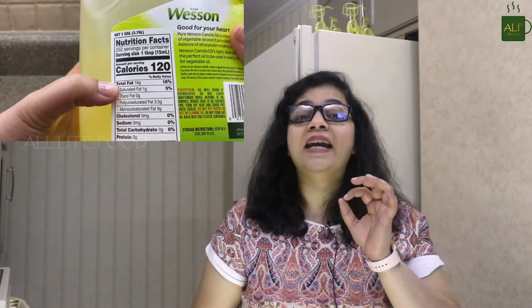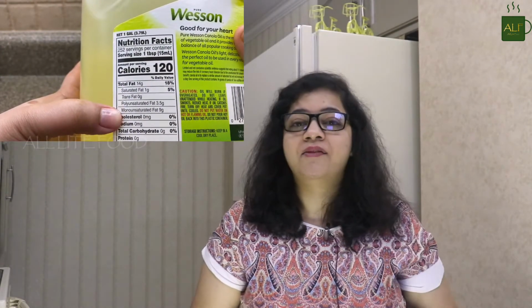1 tablespoon of olive oil contains 1.9 grams of saturated fat, 1.4 grams of polyunsaturated fat, and 10 grams of monounsaturated fat. 1 tablespoon of canola oil contains 1 gram of saturated fat, 4 grams of polyunsaturated fat, and 9 grams of monounsaturated fat. 1 tablespoon of mustard oil contains 1.6 grams of saturated fat, 3 grams of polyunsaturated fat, and 8 grams of monounsaturated fat.